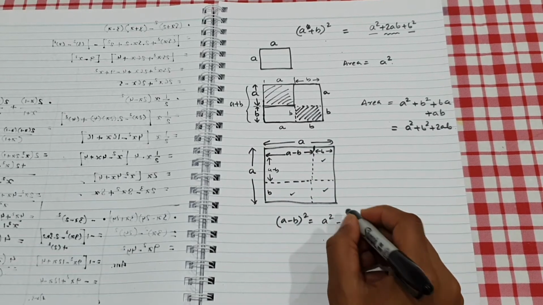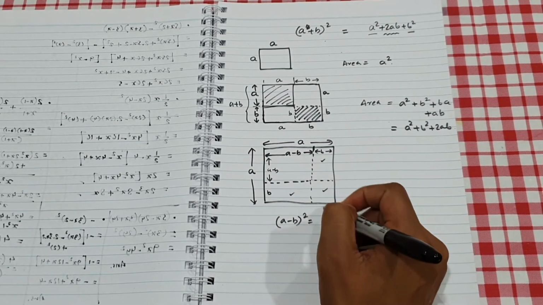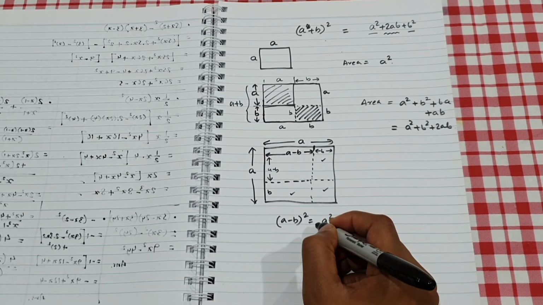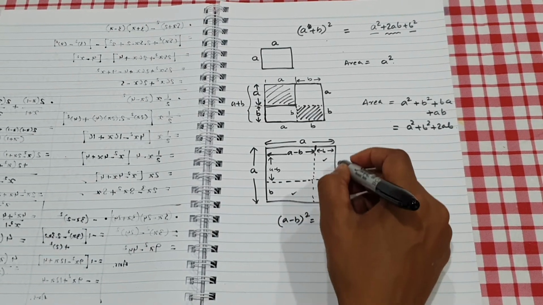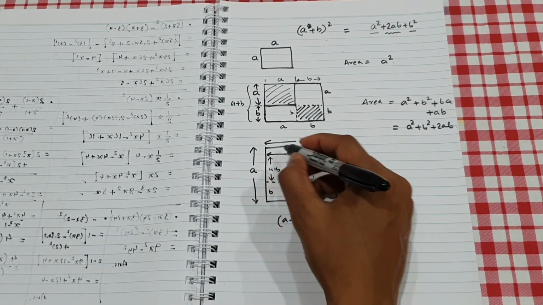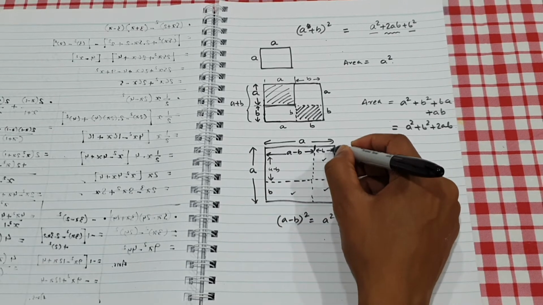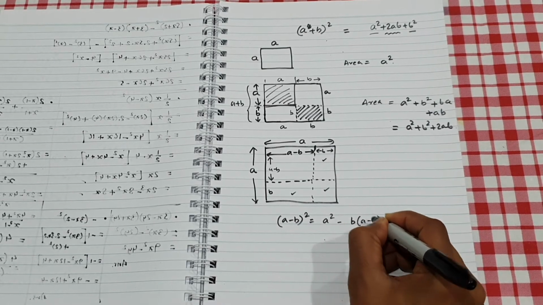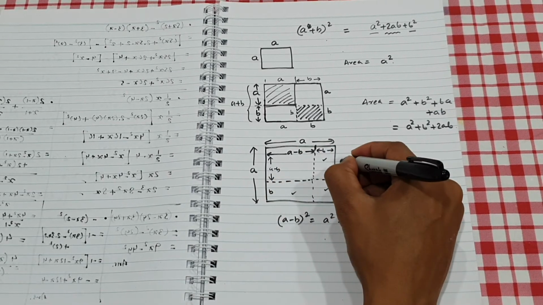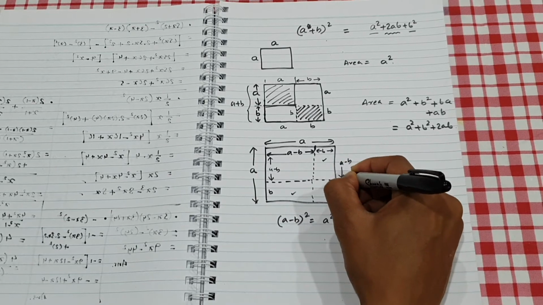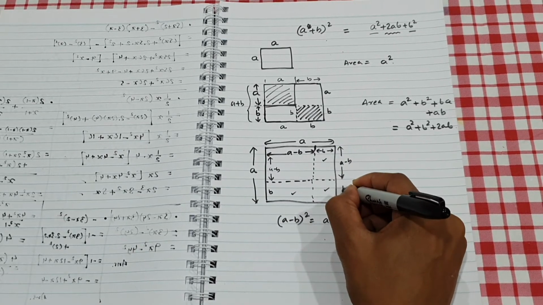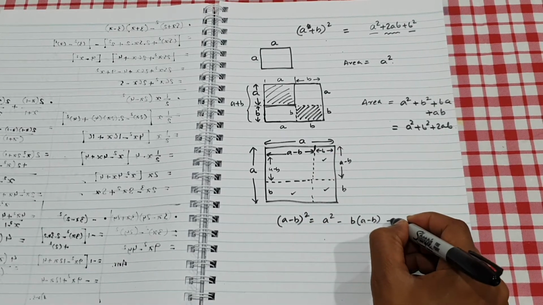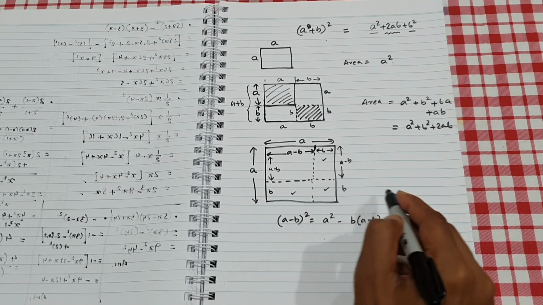So what is the area of this? This length is B, we know. What is this length? This length is A. Remember, sorry, this length is A minus B. So we take B times (A minus B). Remember, this is A minus B, so this is A minus B as well. And this is B. So we've taken this area. We now need to subtract this area, which is minus B squared.